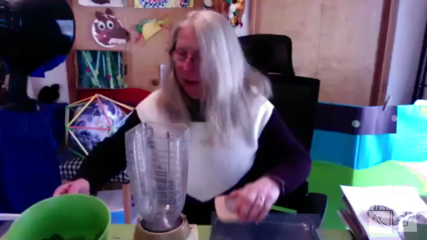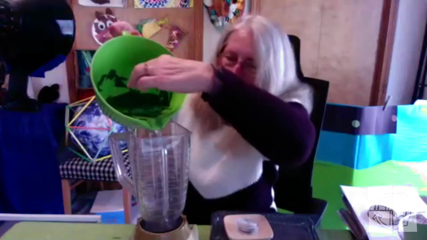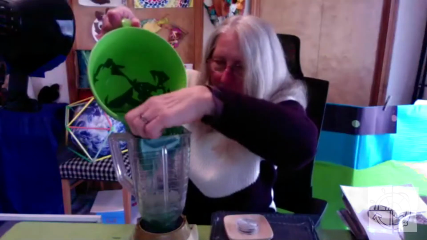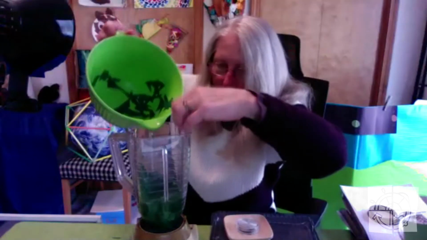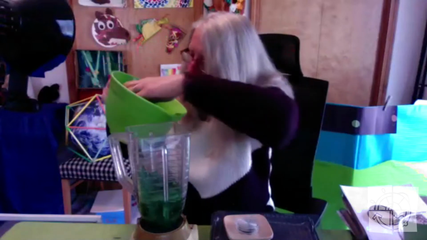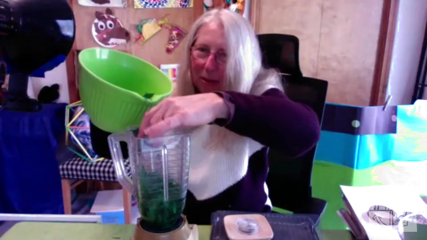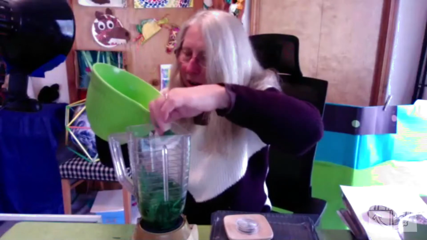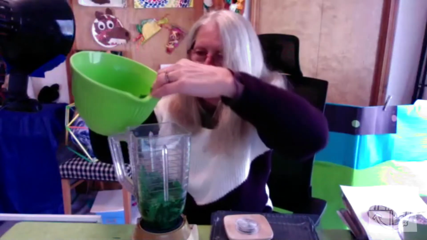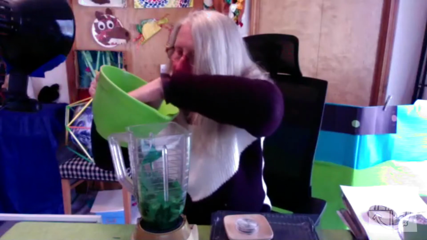Okay, so I'm going to put all of that paper into my blender. I probably don't need all that water. I'm going to scoop out some of that soaking wet paper and stick it in the blender and slush it up. It'll turn to paper pulp.